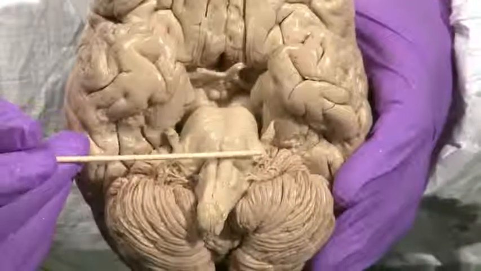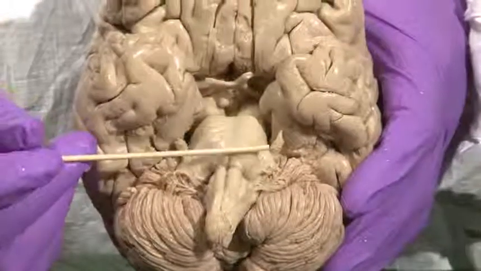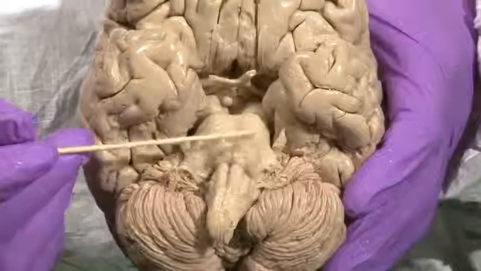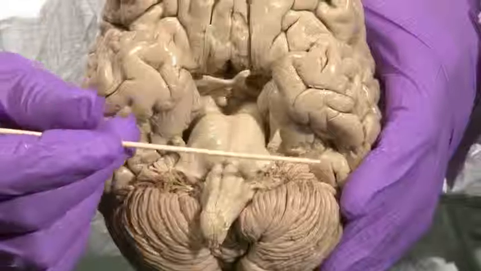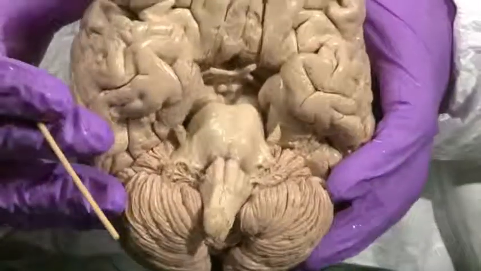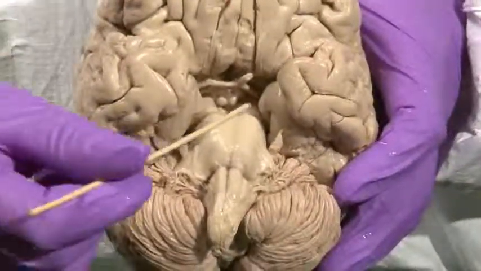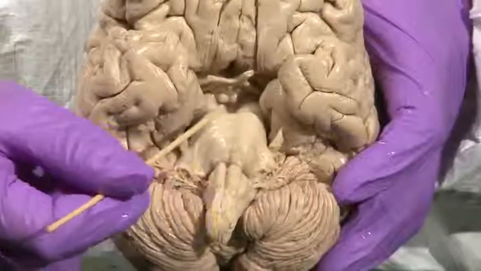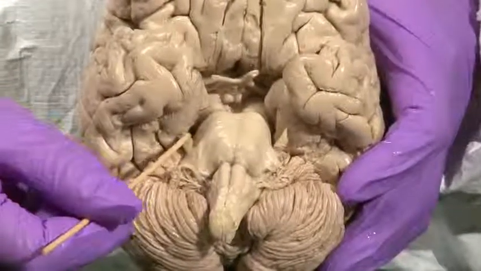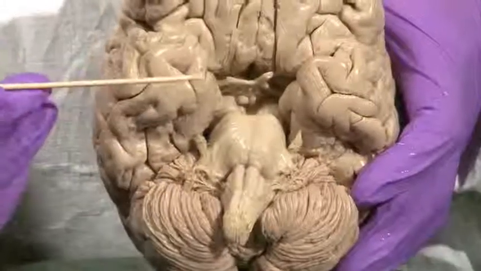Now, just below the cerebral peduncles is this broad surface here. This is called the pons. The pons is that part of the hindbrain that is intimately connected to the cerebellum. In fact, I think you can appreciate how the pons seems to stream out laterally right into the cerebellum on either side. So that's the pons.